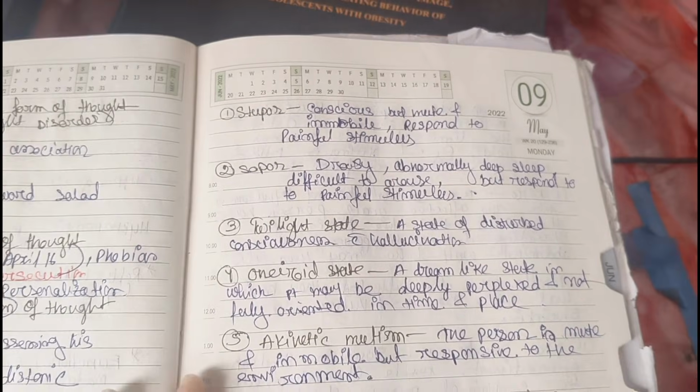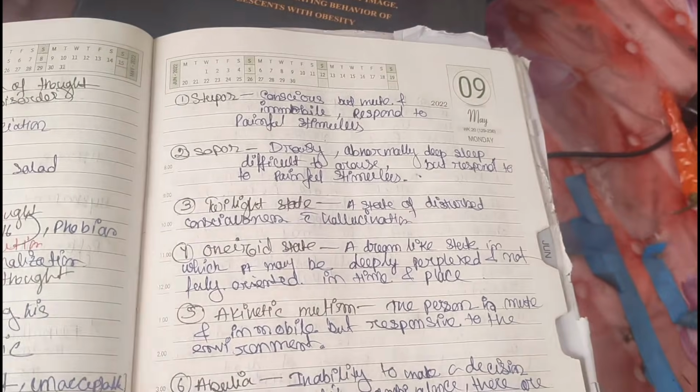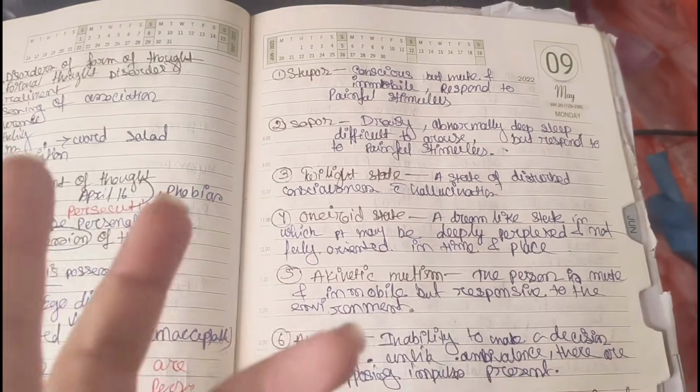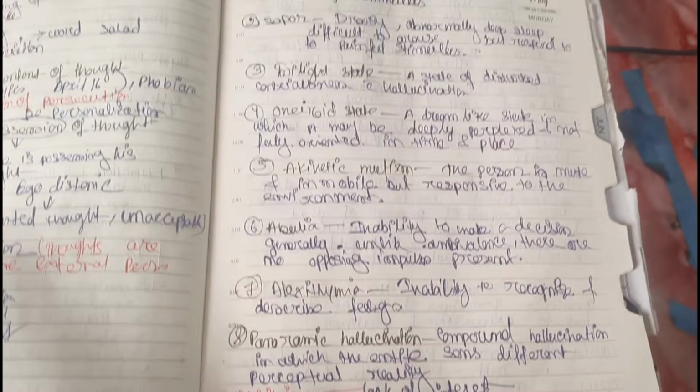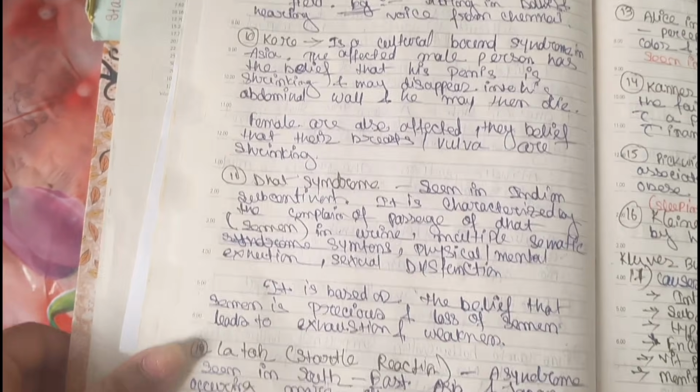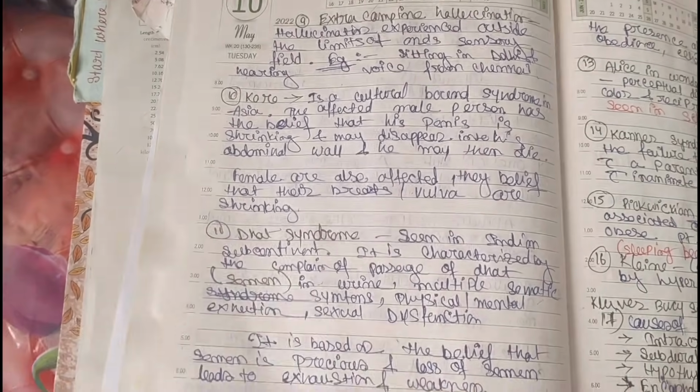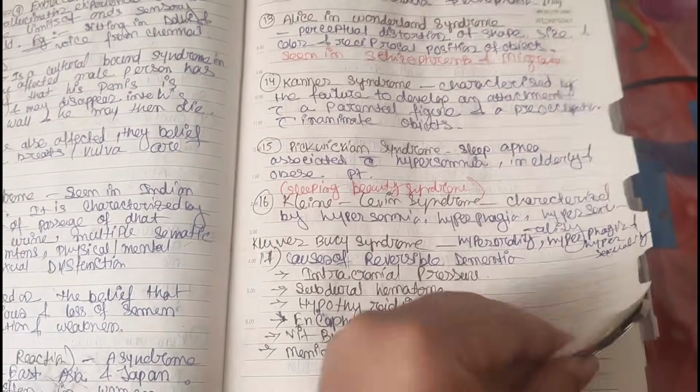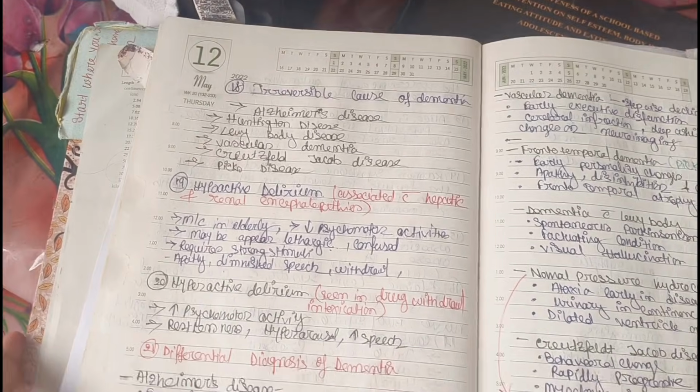In psychiatry, I found NIMHANS somewhat tough because they ask many tough questions, like different kinds of syndromes. So I started making notes of all kinds of syndromes. These are all the syndromes. I heard all these syndromes for the first time during my MCQ practice. I kept everything together on the same pages.